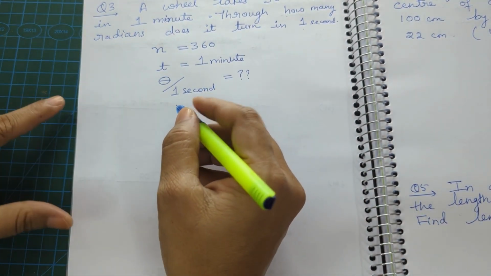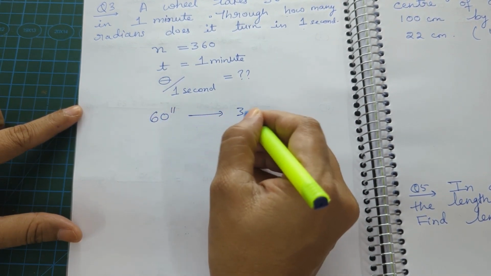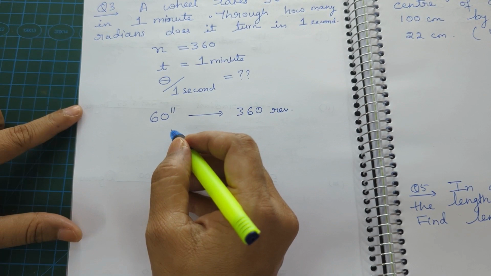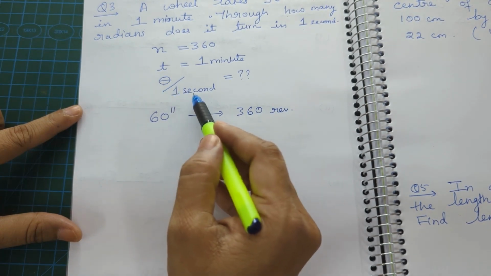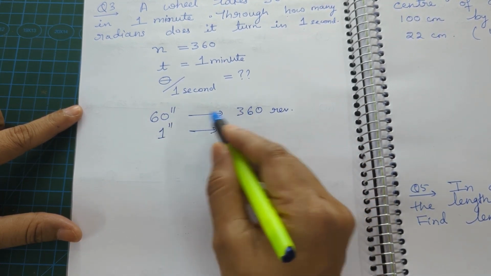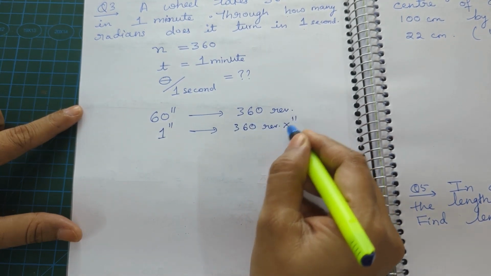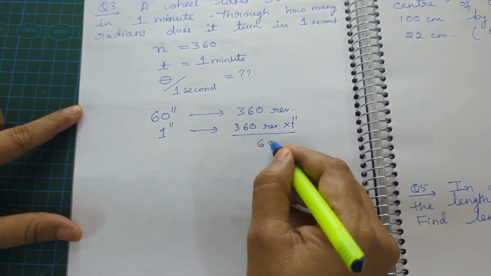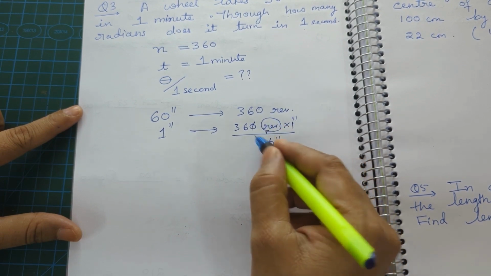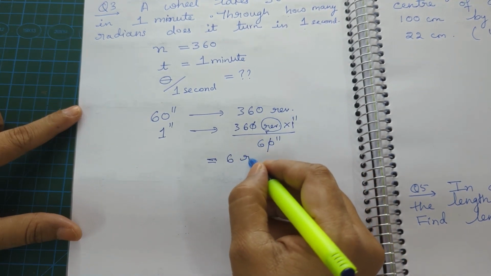In 1 minute, 360 revolutions. 1 minute is actually 60 seconds. Number of revolutions is 360. The question is about how many radians it turns in 1 second. So first, in 1 second, how many revolutions does it turn? Just go for a simple cross multiplication, the unitary method: 360 revolutions into 1 second upon 60 seconds. Seconds cancel and our answer will come in terms of revolutions. 6 times 6 is 36, so in 1 second, 6 revolutions.